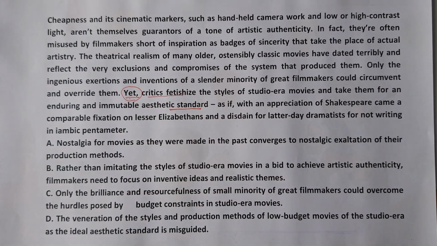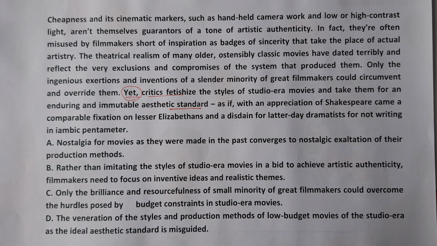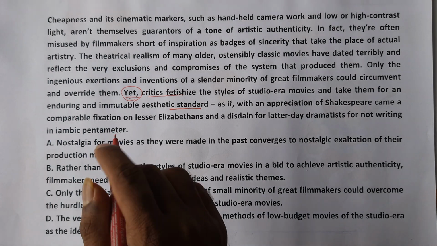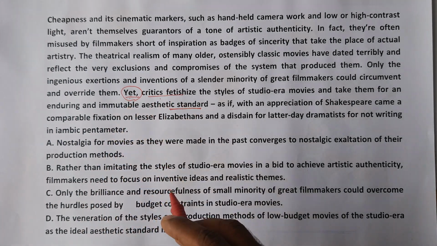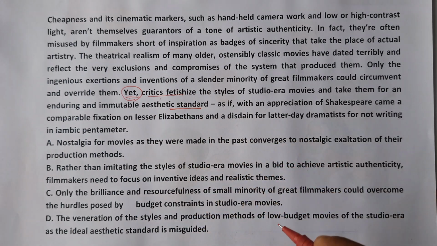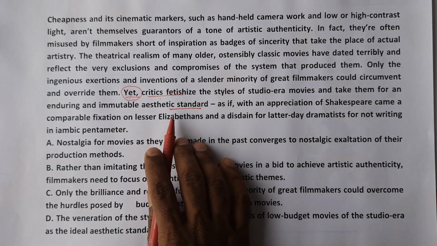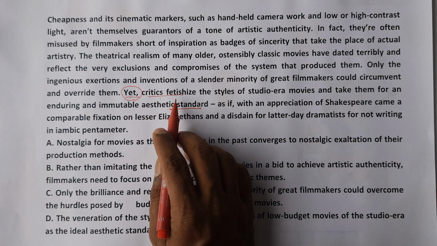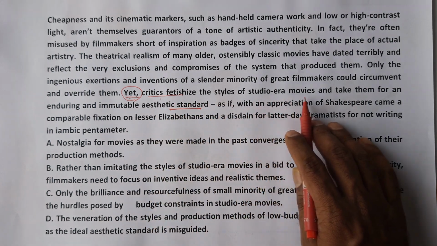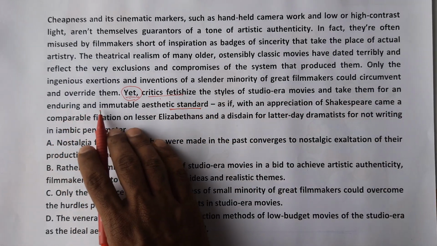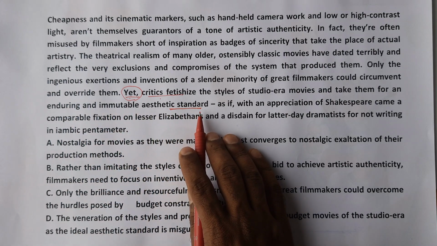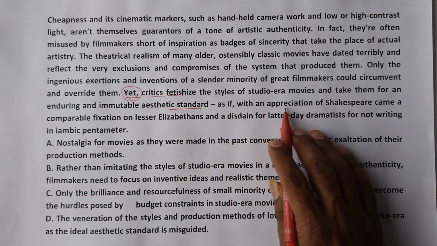Whenever you have words such as yet, however, but, still, nevertheless, even then, you should always assume that the main idea lies after these words, after yet, after but, after however, etc. Okay, so what is written after yet? Critics fetishize the styles of studio era movies and take them for an enduring and immutable aesthetic standard, as if, etc., etc.